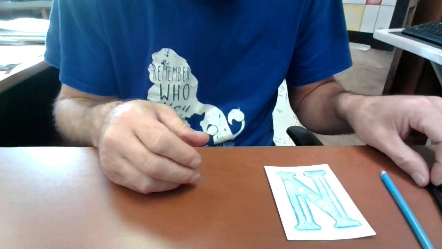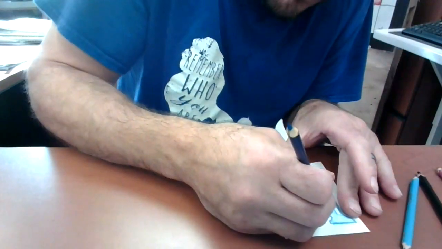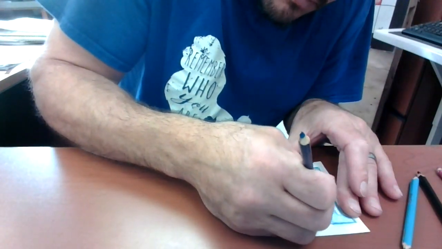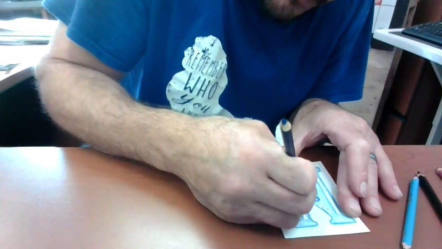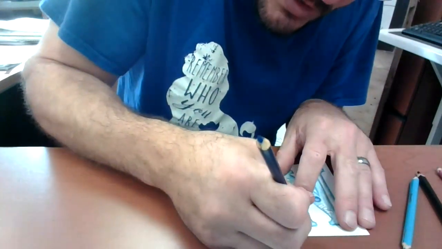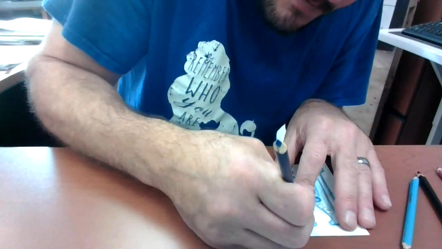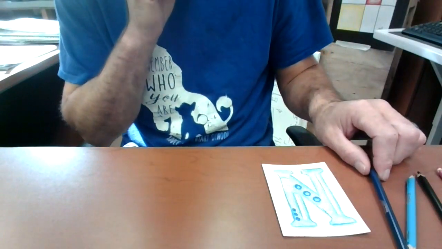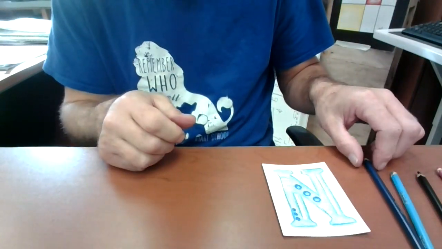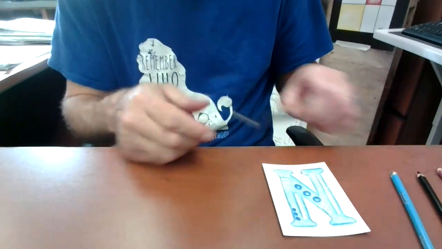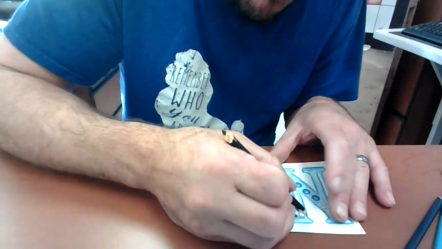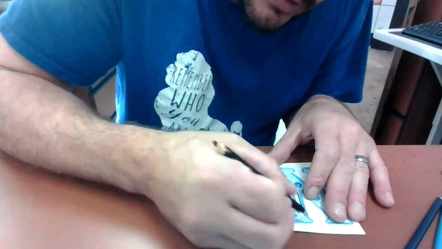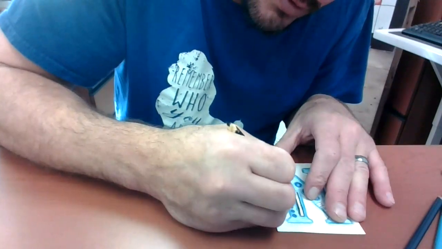Next, what do I want to use? I'm going to use the dark blue. Yeah, it still shows up. That's what I was thinking. I'm going to do the repetition with circles with the blue then. Next, I'm going to use some black to outline these rectangles that are like holes.